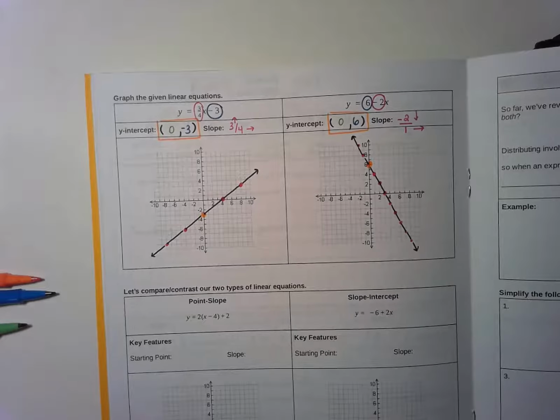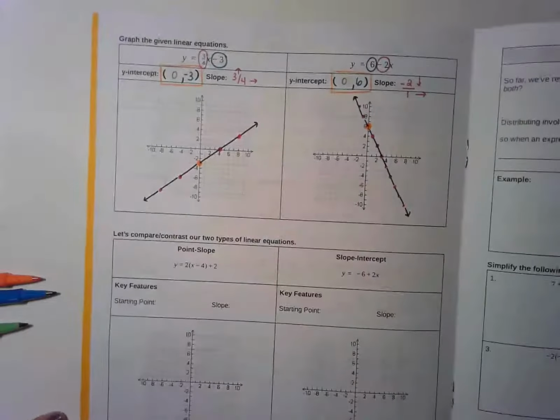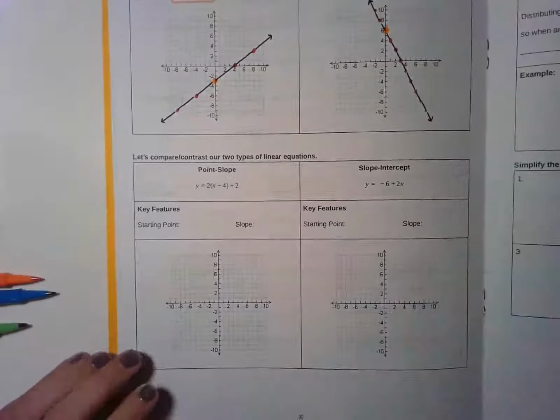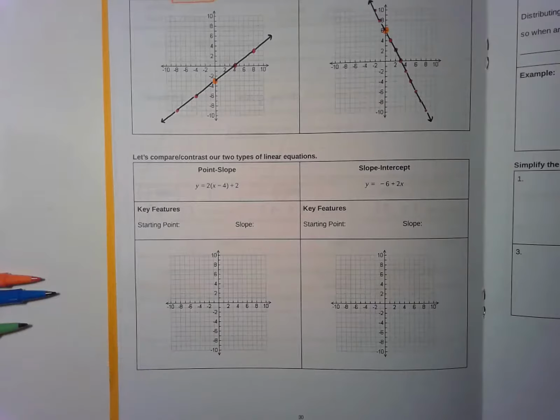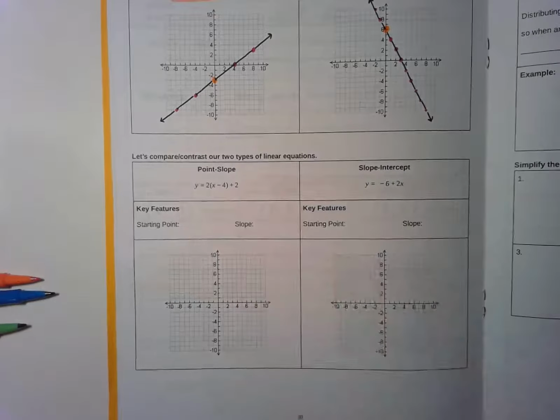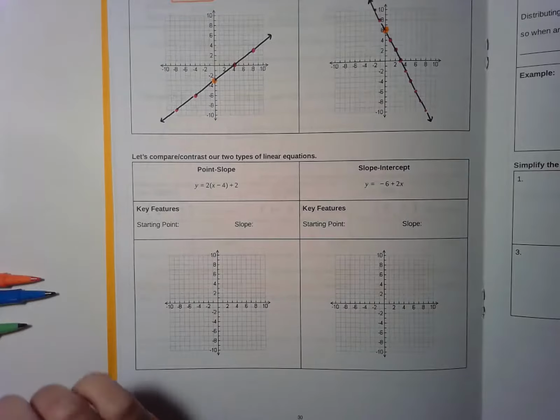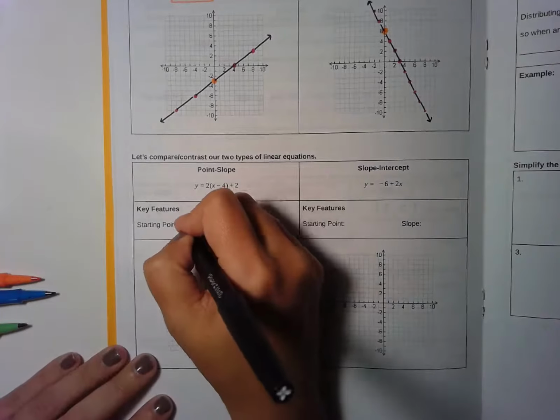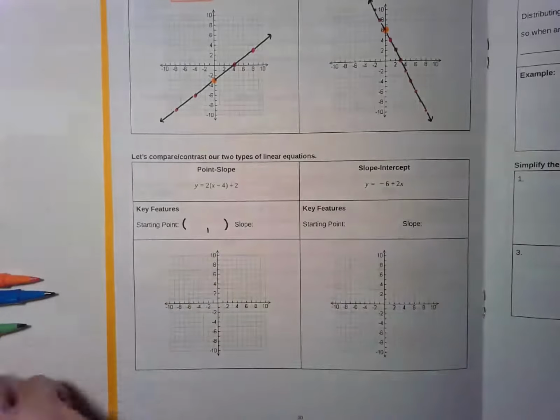To summarize, we've learned about 2 different types of equations of lines. One of them is called point-slope form, and one of them is called slope-intercept form. The reason that this type of equation, which has a parentheses, is called point-slope form is that in this equation, we can immediately identify the starting point and the slope.